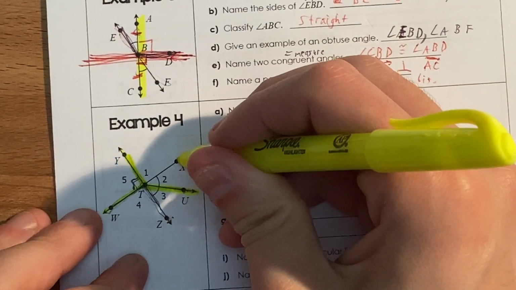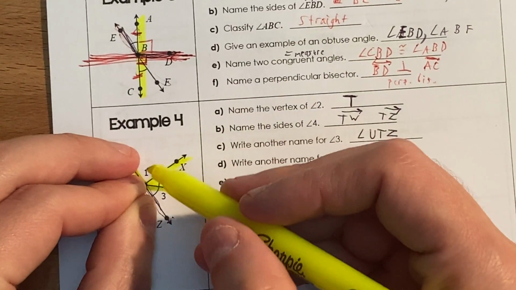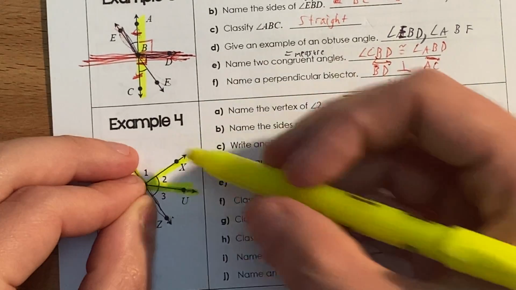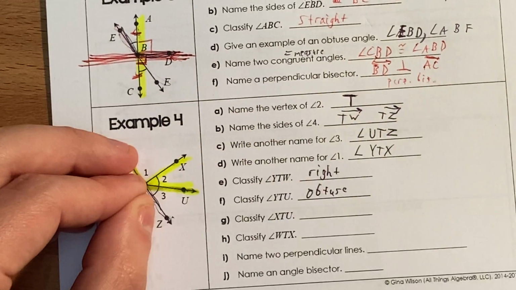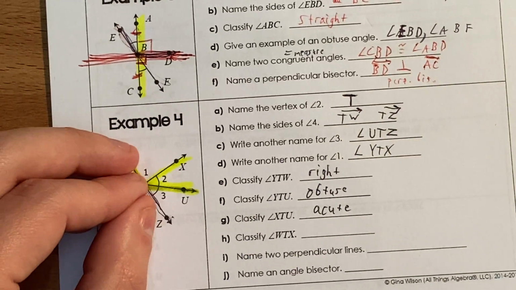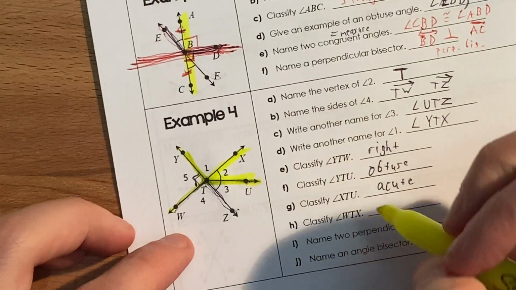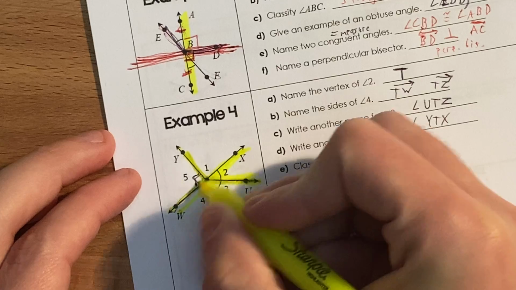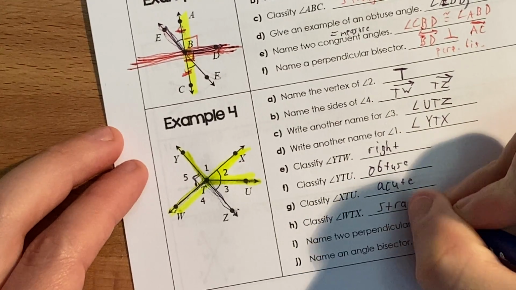XTU, this is XTU right here. That is less than 90 degrees. It's always comparing to 90 degrees, so sometimes you can just visually see, oh yeah, it's less than 90 degrees. So it's got to be acute. Oh, how much do you want to bet the next one is straight, because it's the only one we haven't done yet? Let's find out. WTX. Hey, look at that. It makes a line, which makes it a straight angle. Woohoo.